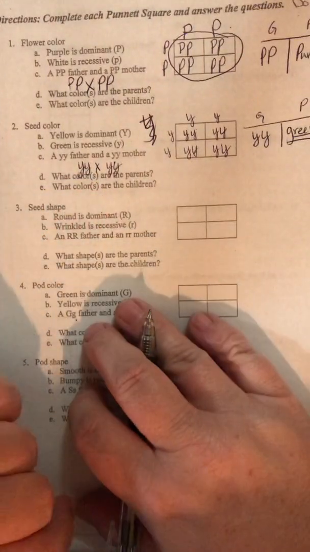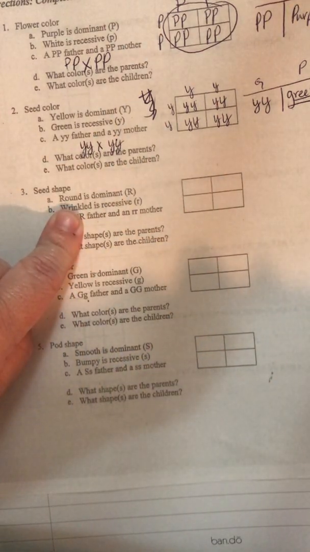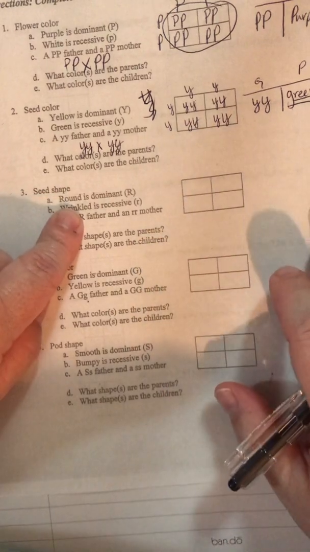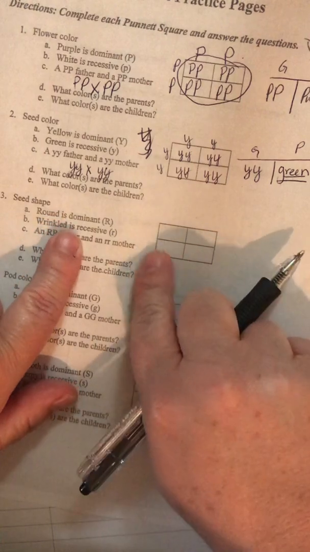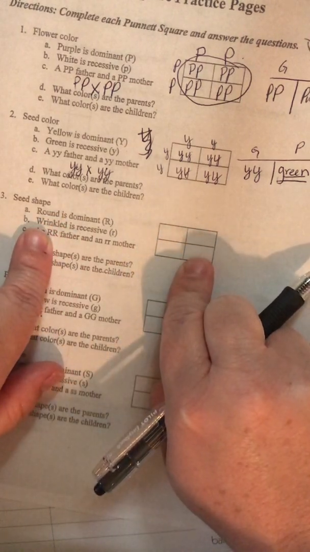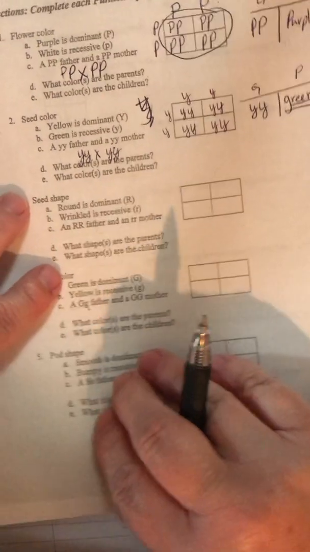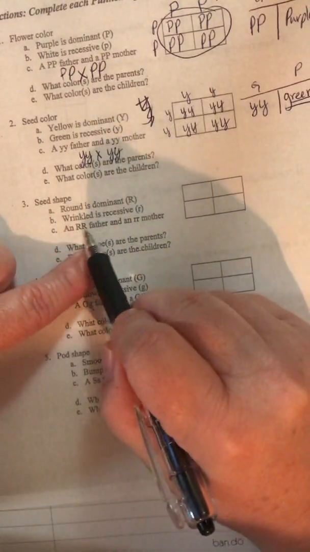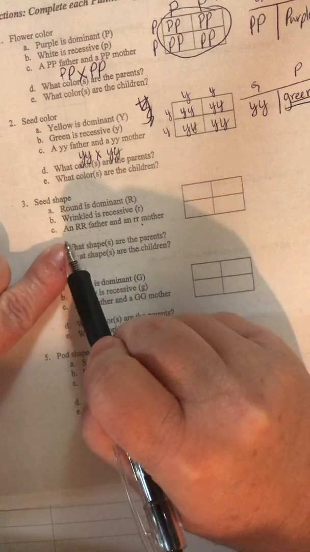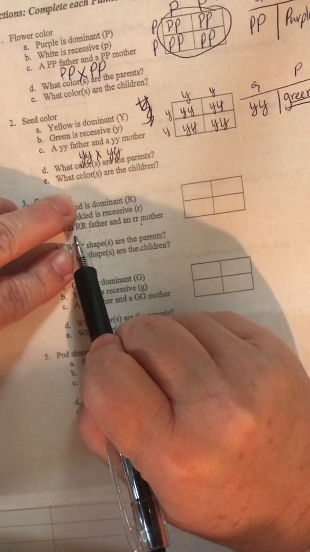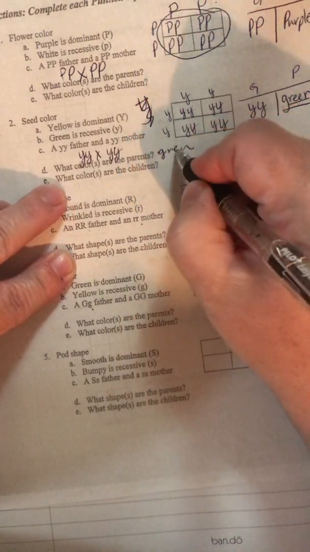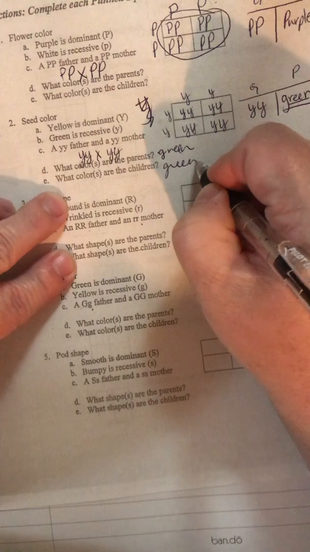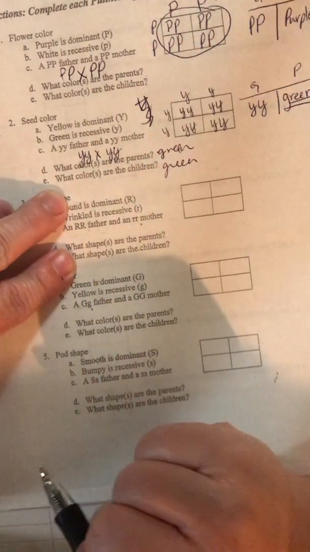Practice, practice, practice. Seed shape. Pause the video and try it and see what you get. What do you get for seed shape? Okay. This is going to be capital, capital, lowercase, lowercase. Dominant. So this parent, all these parents up here were green. All the kids were green. This is what's known as purebred green.